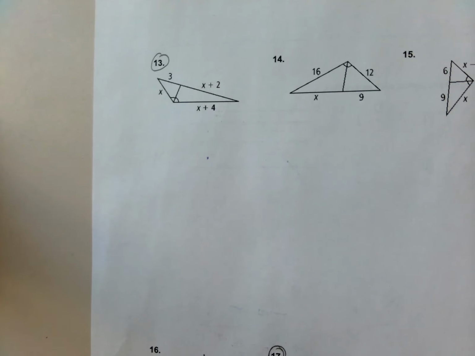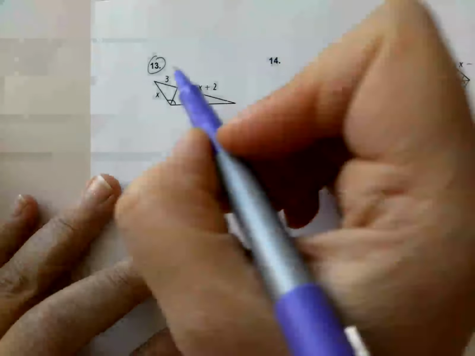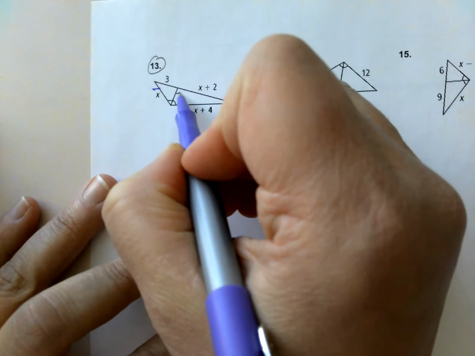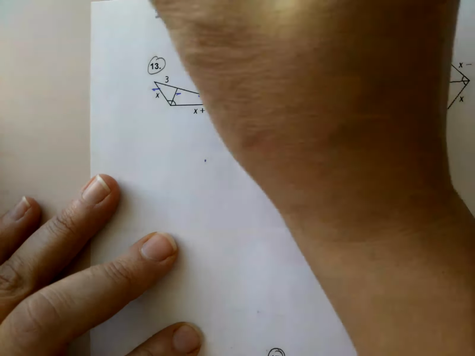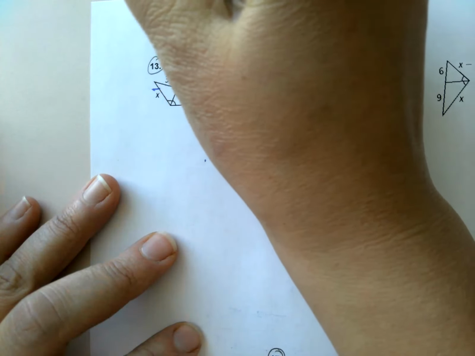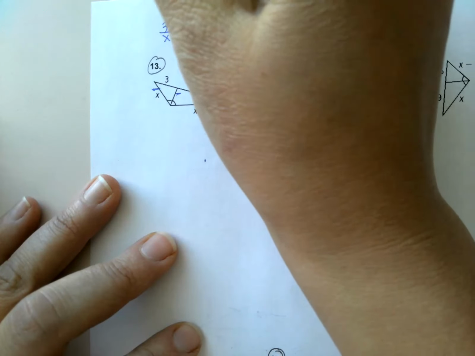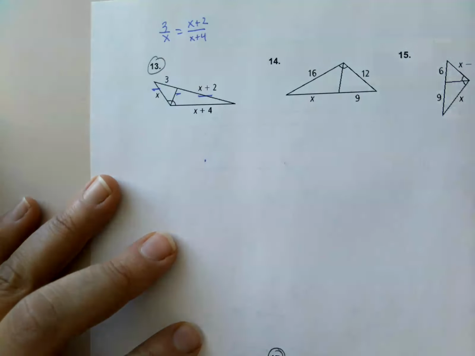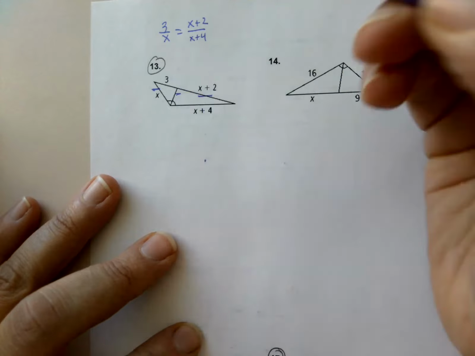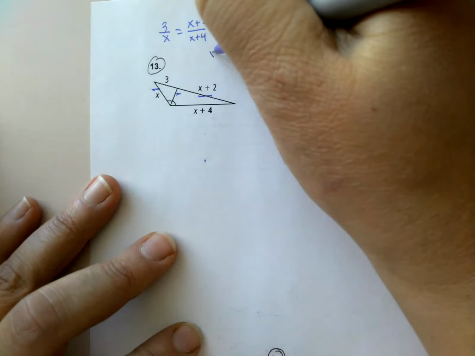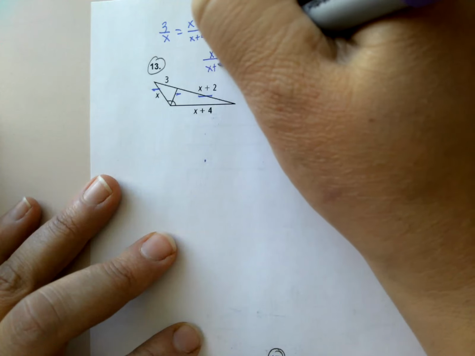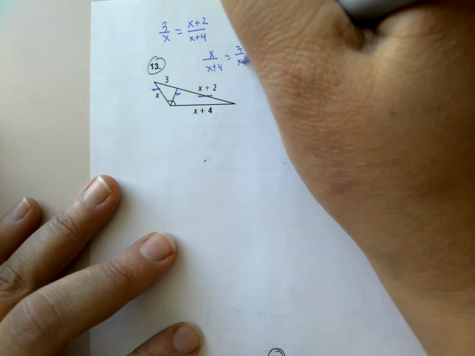And I'm going to do two questions on the back side. So there's two ways that you can set up this proportion. You can either make your equal sign a proportion like this. So either it would look like that, or you can set your equal sign here. So it would look like x over x plus 4 is equal to 3 over x plus 2.